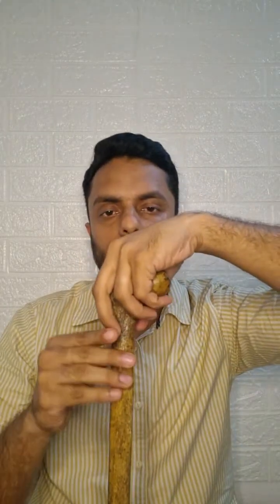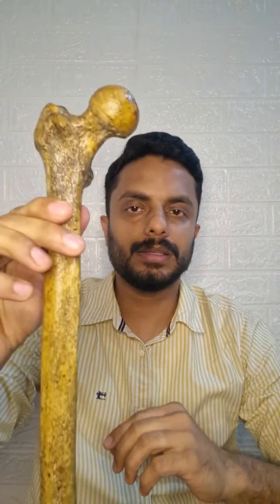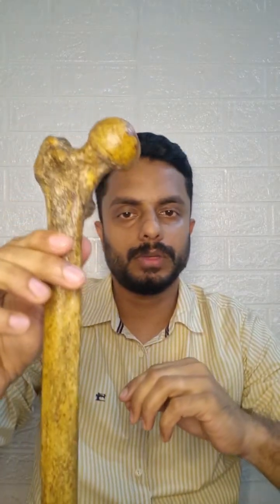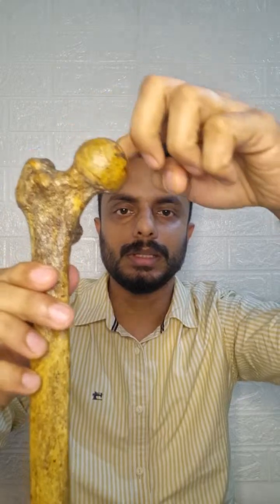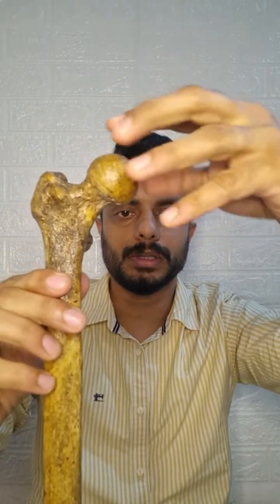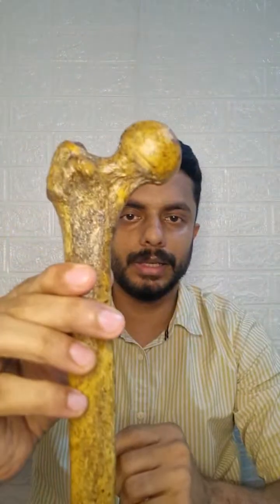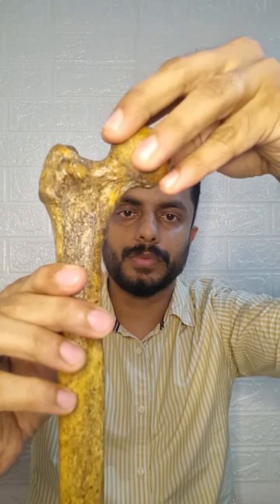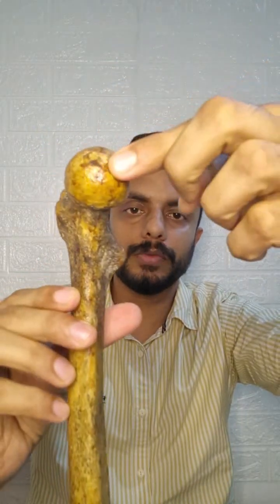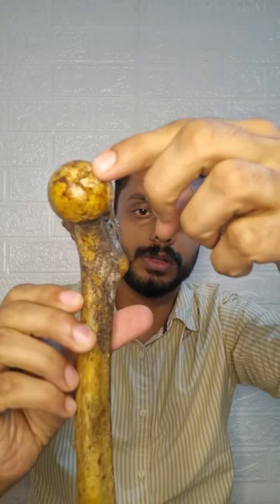To begin with, the first one, the upper end. The easiest identifiable part of the upper end is this rounded spherical component, that is the head of the femur. It is almost 2/3 of a sphere, and you can see it clearly here. At the tip of the head of the femur you can see a small depression.